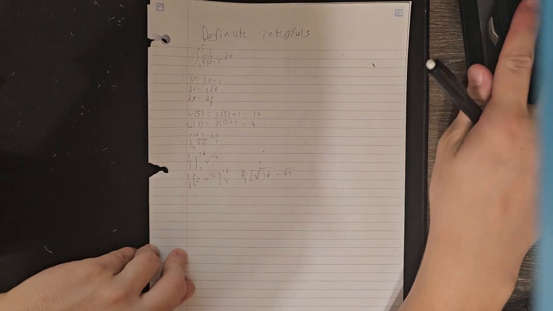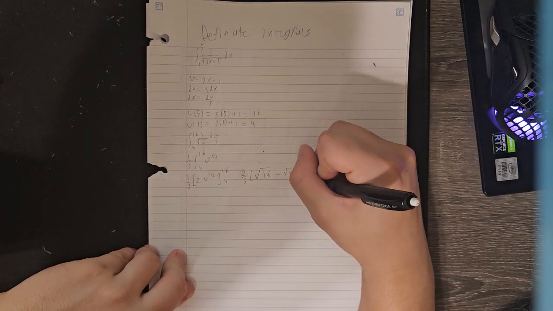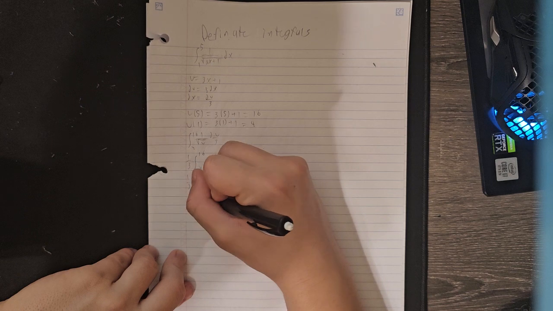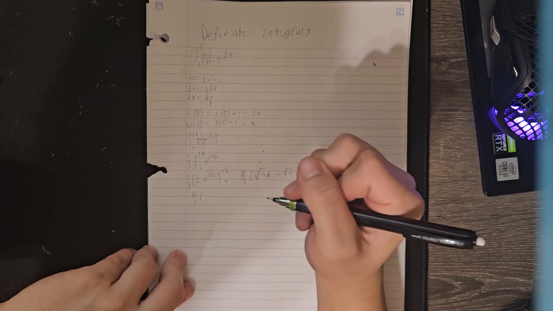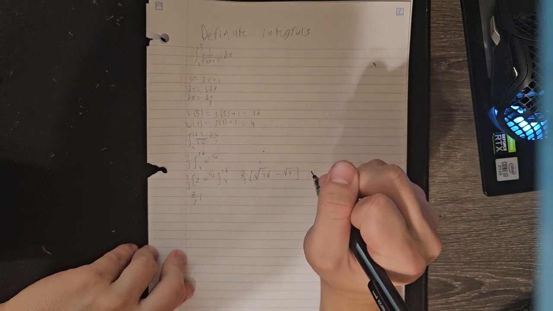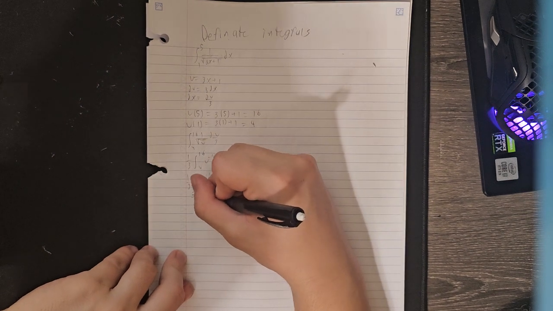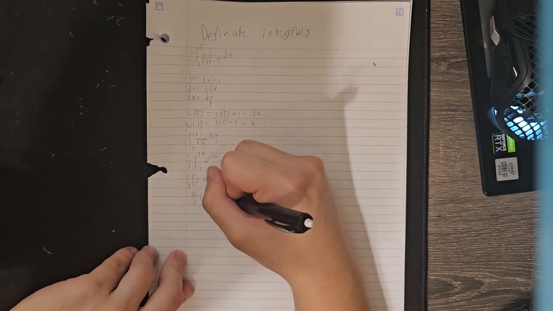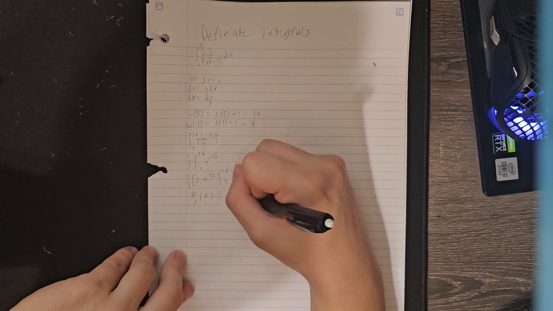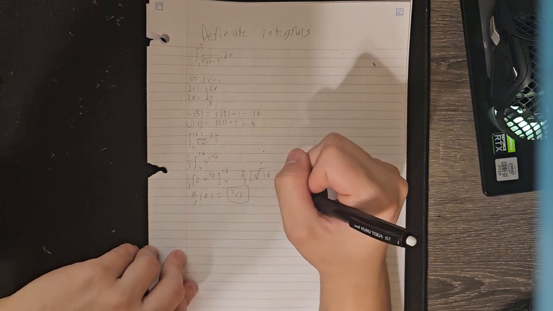Now this is going to equal 2/3 times, that would be 4, that would be 2, 4 minus 2 is 2, 2/3 times 2, which is equal to 4/3.